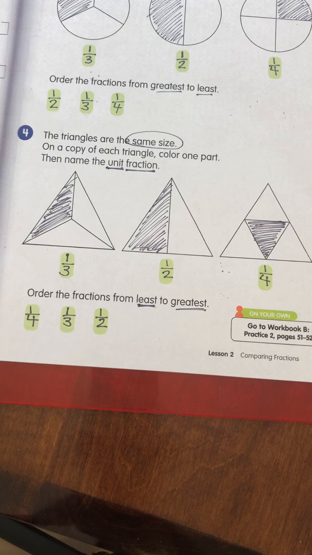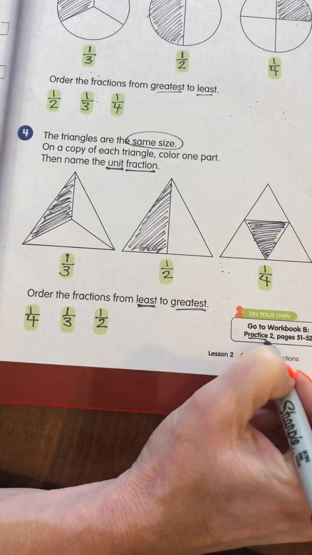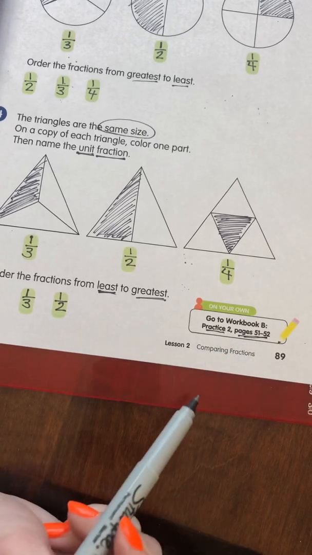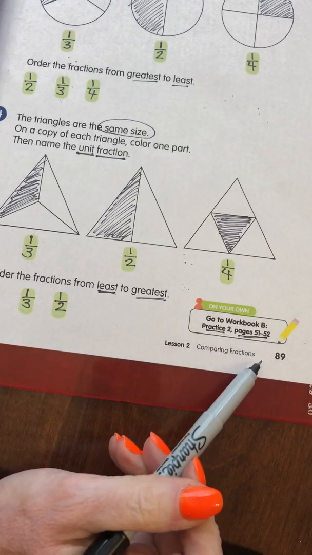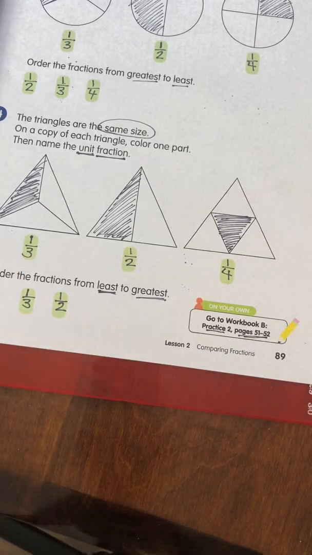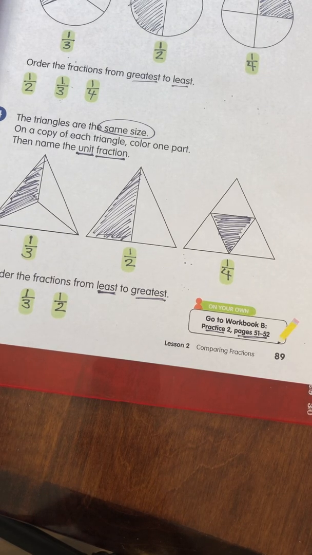Your job now is to turn to practice 2 on pages 51 and 52 of your workbook and complete those for me and take a picture and turn it back in, and I would love to see your work. Congratulations on learning about the term unit fraction.